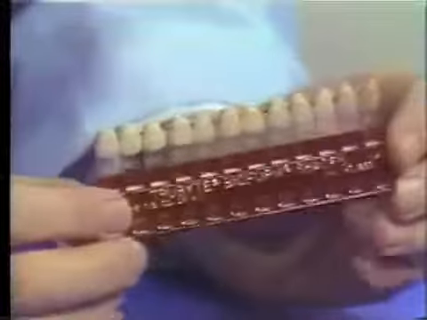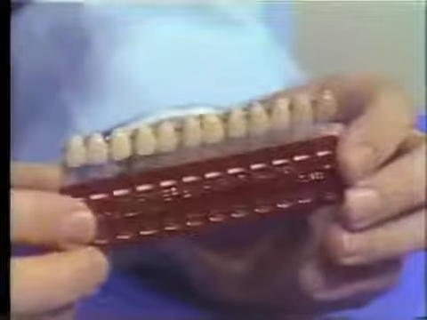If you're going to use a vacuum-fired porcelain facing, then you use the same bioform shade guide that we utilized in the case of the long pin facing. If you're going to use one of the resin types of facing, then you use the biotone shade guide to select the particular facing.